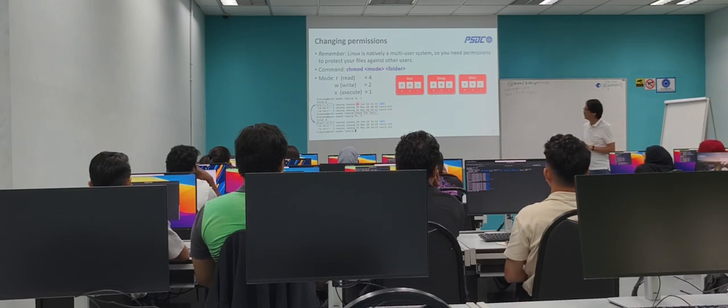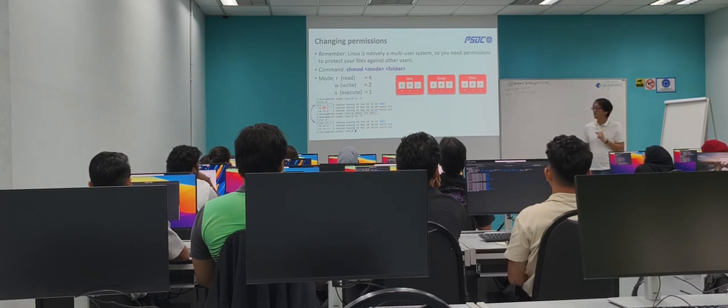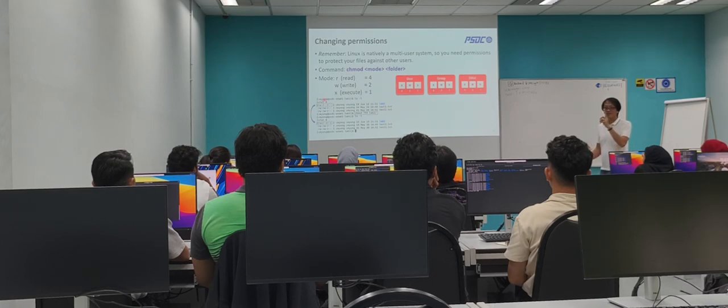If you convert this string of bits to binary, read, write gives 110. What is 110? 6, right? And read only is 4. So this means this permission is 644. Follow?